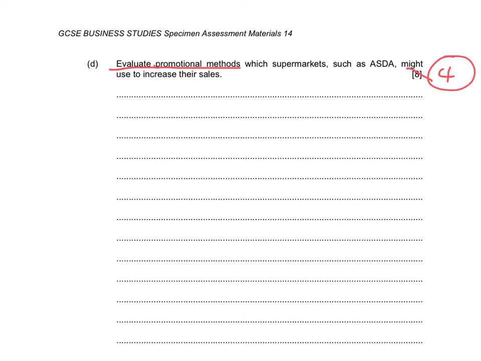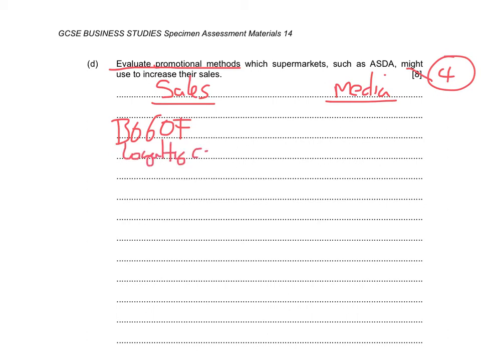Did you evaluate? So you've got options here. Now, I sometimes talk about above the line and below the line, and you can do that if you want, but I'm going easy here. They can either be sales promotions, or there can be media promotions. Sales promotions are things like buy one, get one free. Also, loyalty cards. And over here, media is things like TV and radio. And what else could you say? You could say magazines.